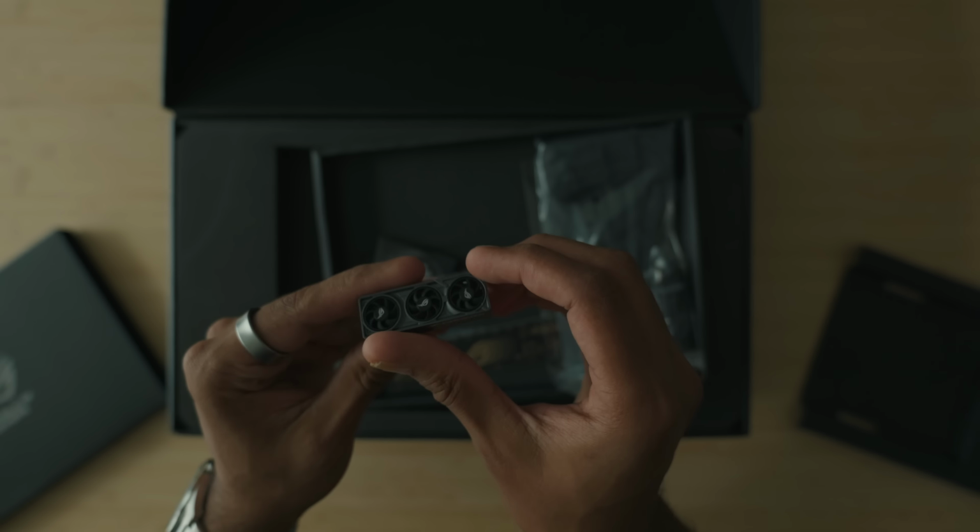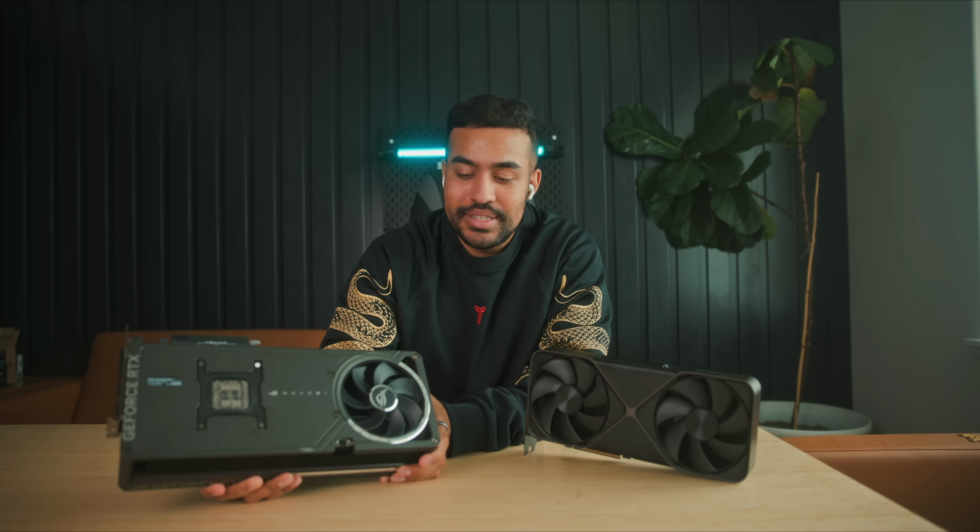The 5090 Founders Edition only has 2 fans on the bottom, whereas the Astral literally has 3 fans similar to the RTX 4090 ROG Strix. But of course, the biggest difference is that we are getting a fan on the back, which means that this thing does generate a lot of heat, and of course ASUS has taken that into account and created an extra fan on the back so that you can get better airflow through your GPU.